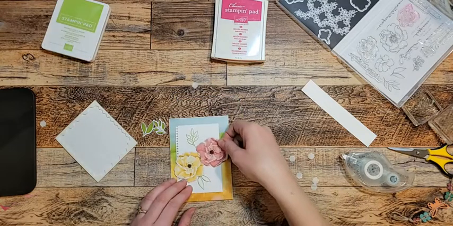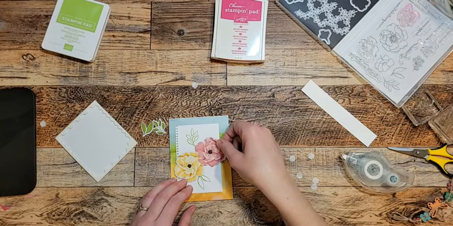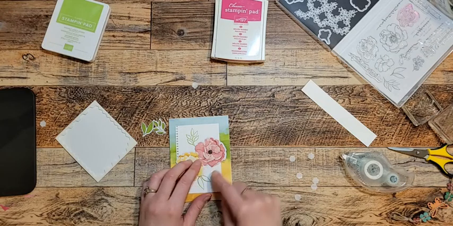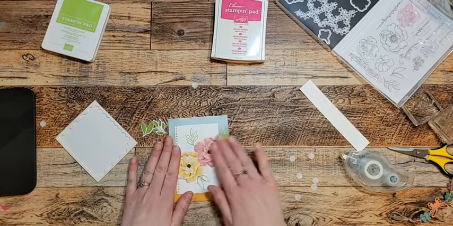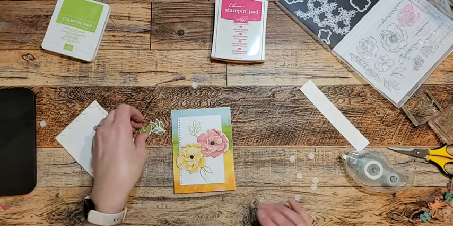And I'm going to put that one maybe like that. And remember, I said that funny spot right there, it's not going to show. It's going to be behind the sentiment. So we are totally okay.